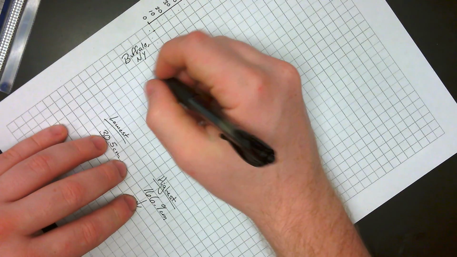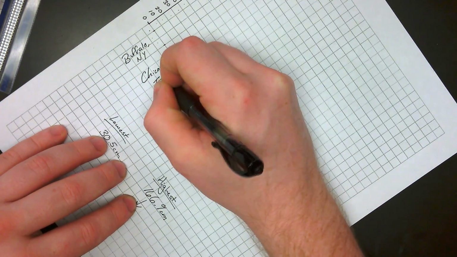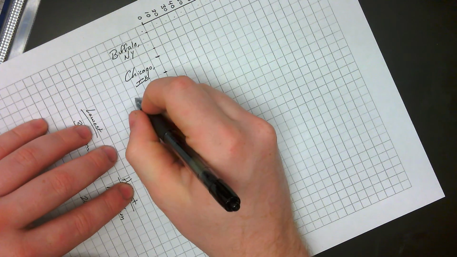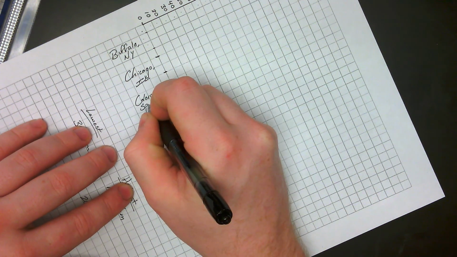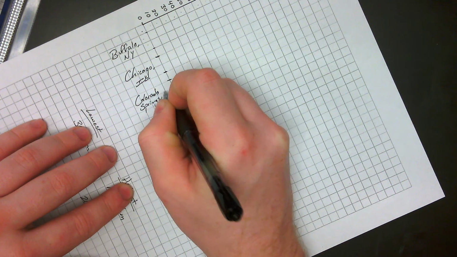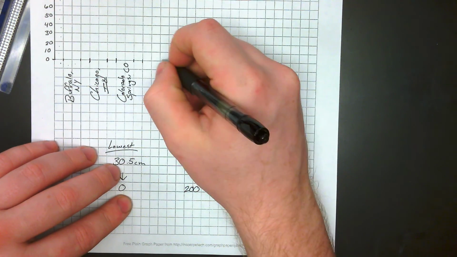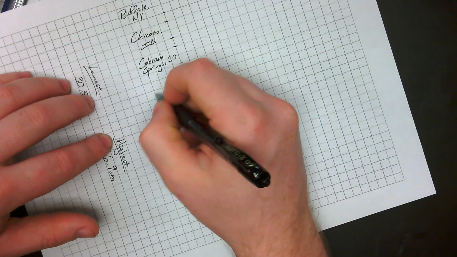My next city, Chicago, Illinois. Okay, rinse and repeat. Next one is Colorado Springs. Okay, leave another space, then 1, 2. Next one is Houston, Texas.